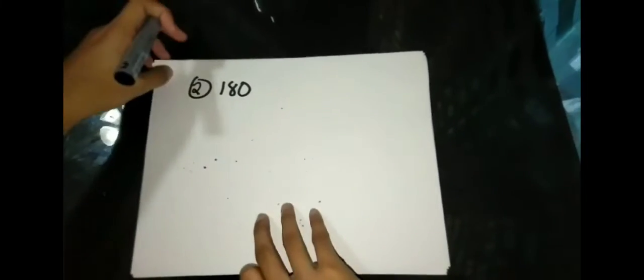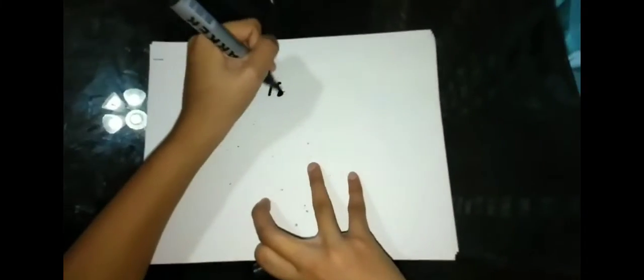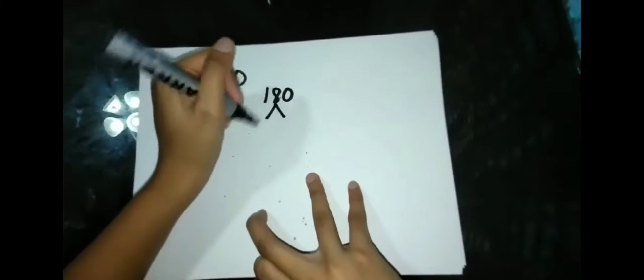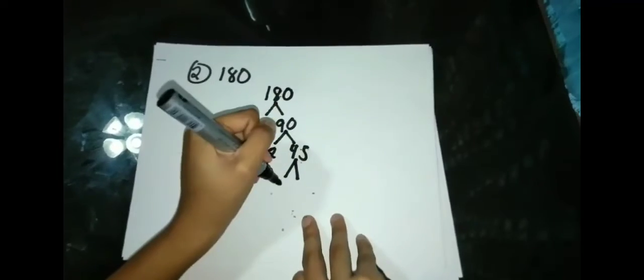180 is again a composite number. We'll use prime factorization here. So 180 can be split into 2 and 90. 90 can be split into 2 and 45. And 45 can be split into 3 and 15.